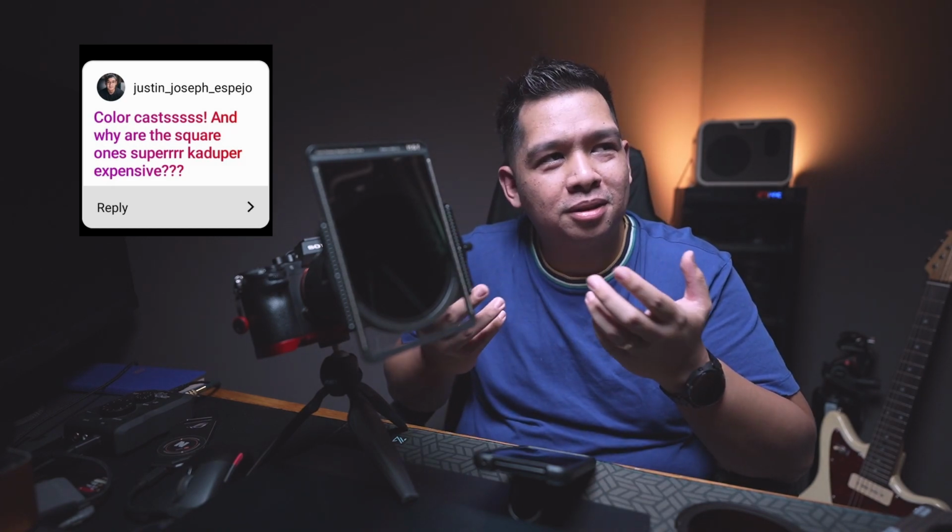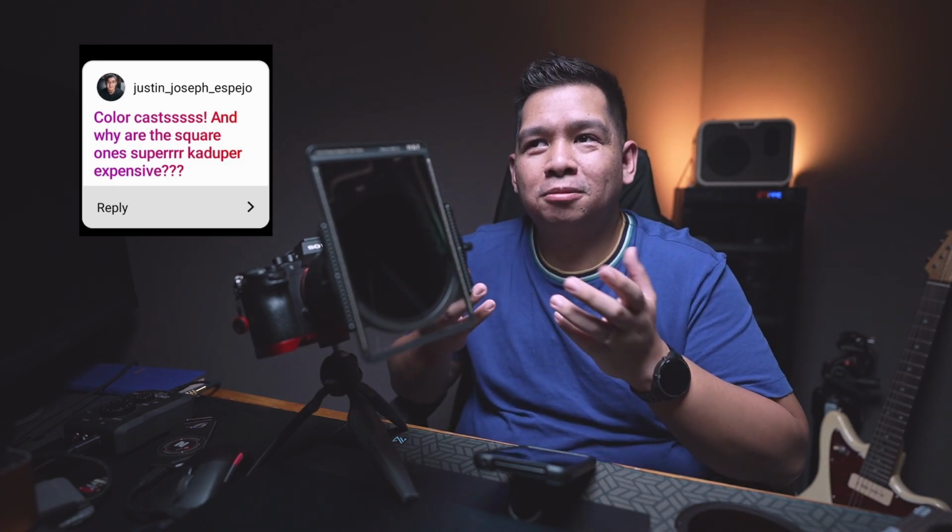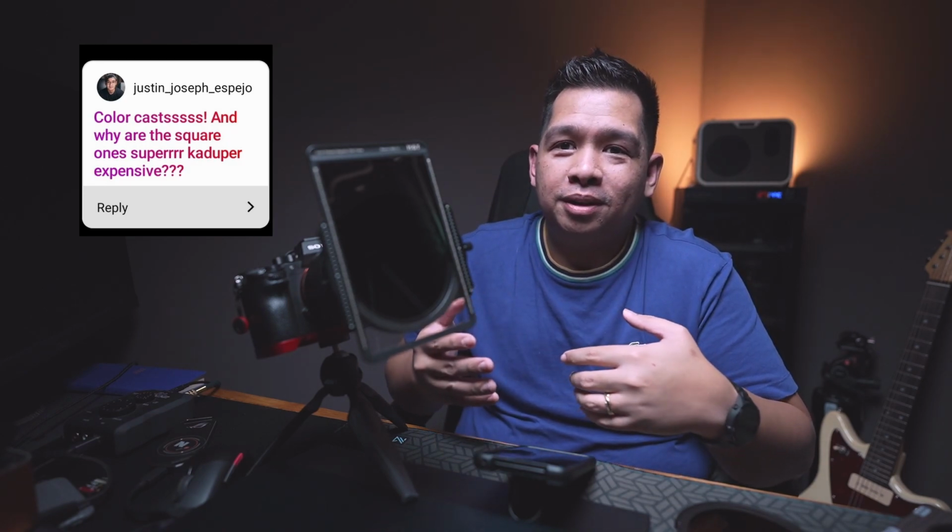So yeah, when it comes to color cast, it's a matter of managing the color cast if there are any. And most times it's not going to be much of a problem, unless of course you buy the filters that cost maybe $5 each. So you're not going to expect anything good out of that. Remember, if you're investing in gear, especially if you're serious about landscape photography, generally, you get what you pay for.